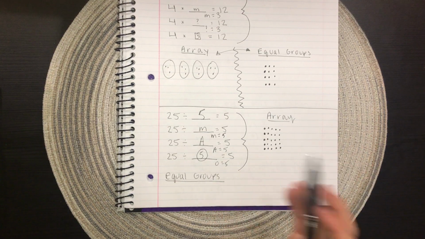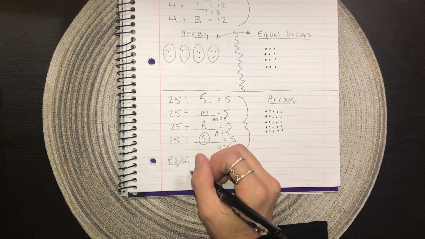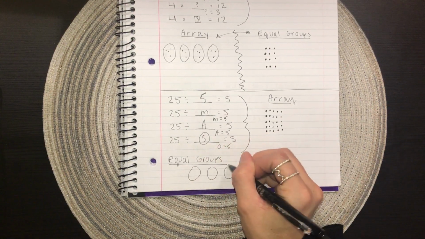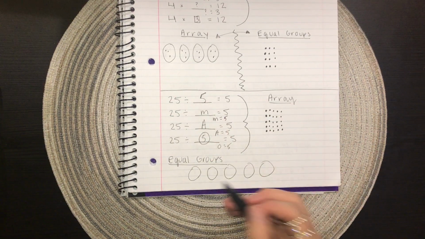You'll probably see a square most of the time, but that's just an example. Equal groups, so that's the same thing. We have our 5 equal groups, and we want 25 total divided amongst these groups.